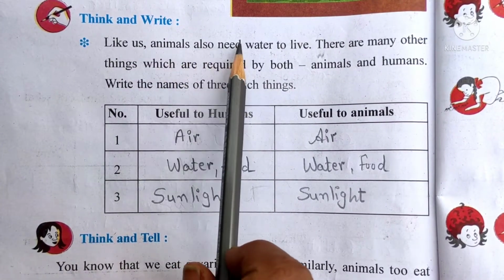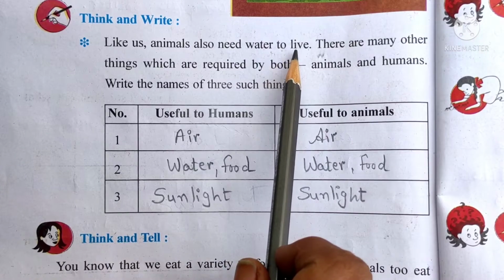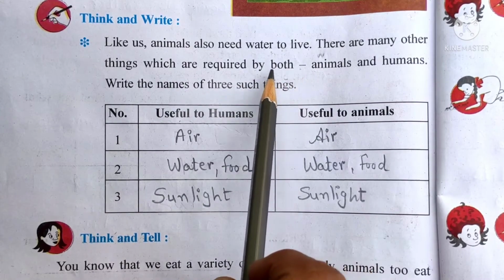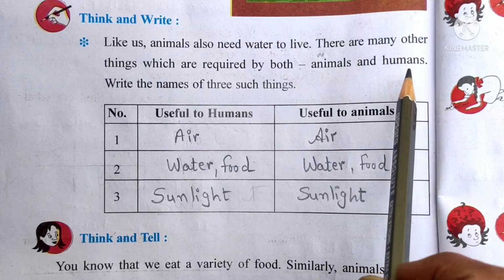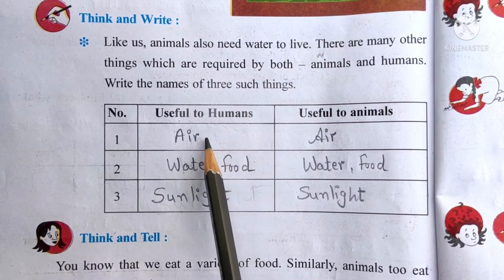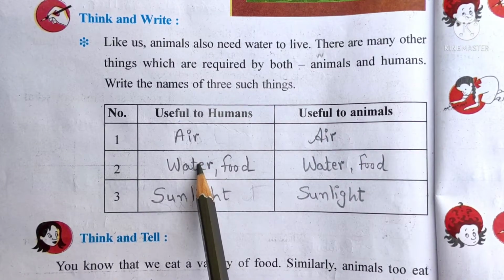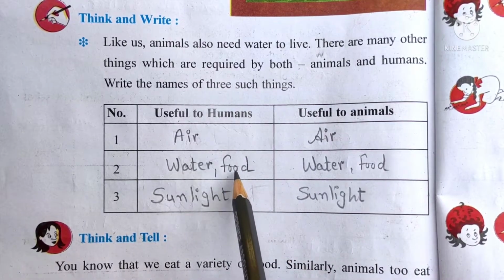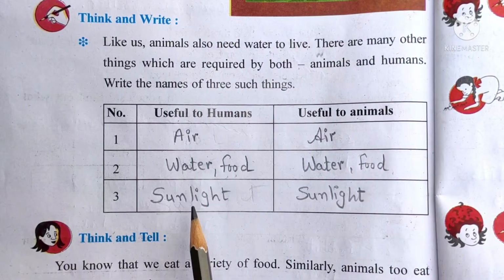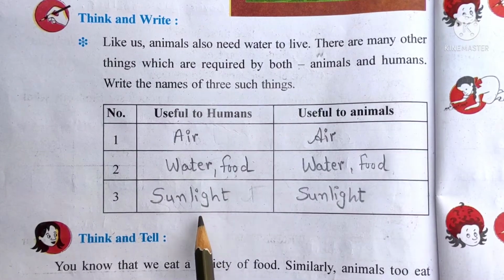Think and write. Like us, animals also need water to live. We need water as well as animals also need water. There are many other things which are required by both. Whose? Both means animals as well as humans. Write the names of 3 such things. Air, we also need as humans. Animals also need air for breathing. In the same way, water, that is mentioned. And food. Food is needed by humans as well as animals. Sunlight. Sunlight is also needed by human beings as well as animals. So air, food and sunlight.